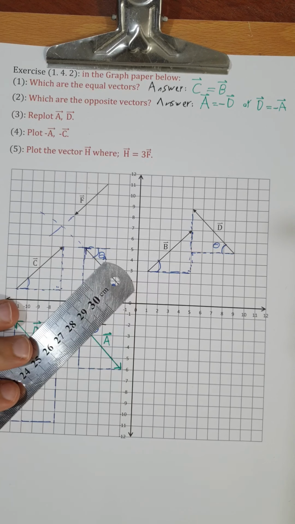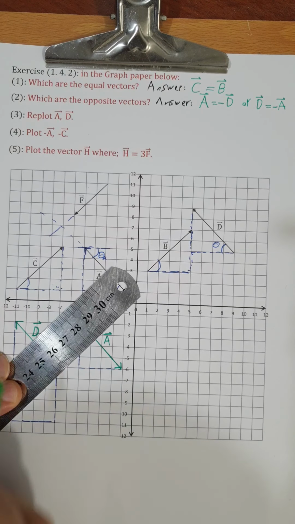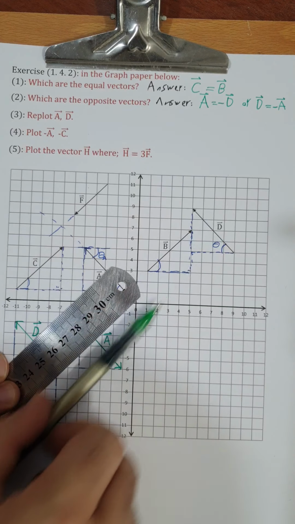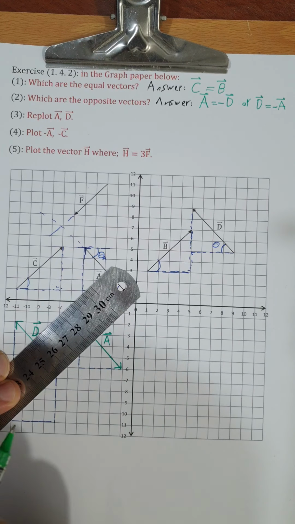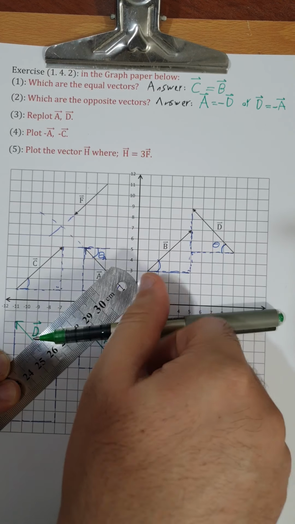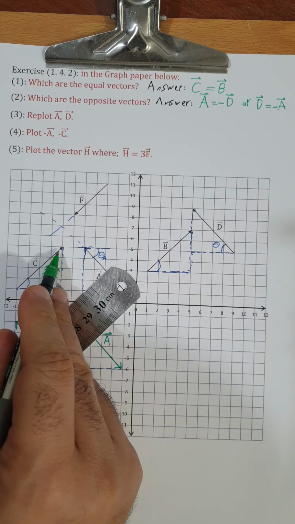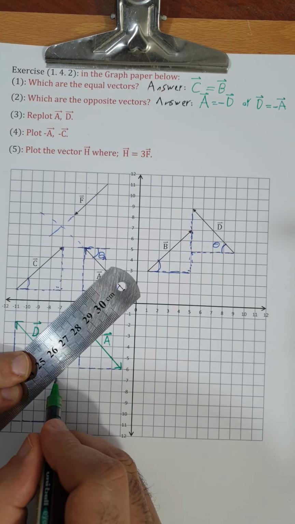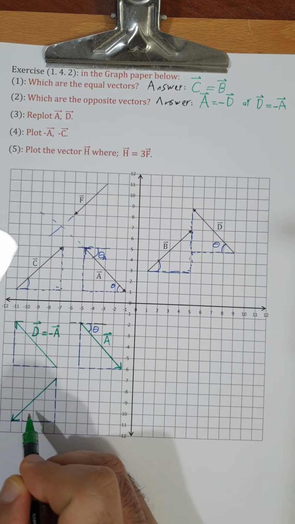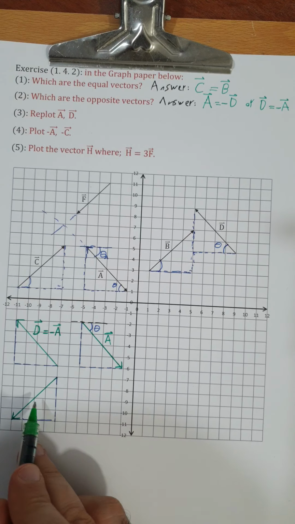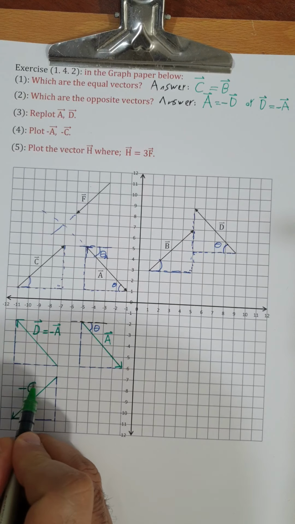So C is going in the northeast direction. This is how C points. So the minus C, the negative of C, is pointing in the southwest direction. We just take the arrow from this end to this end. Imagine you are replotting C but taking the arrow from this end to this end. This is the negative of C.